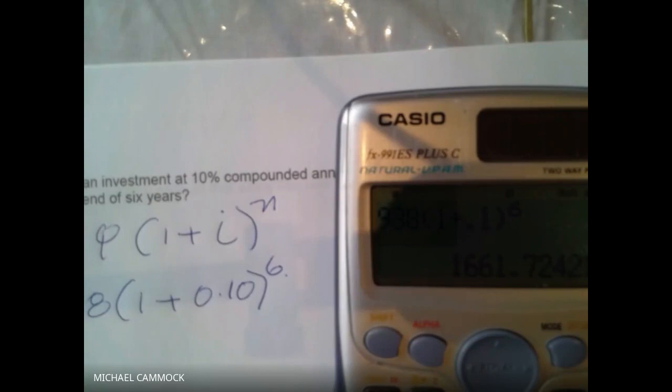Can anybody tell me how I would round that? Every answer has to be to 2 decimal places, right? Can anybody tell me what this is to 2 decimal places? I'm going to go back and put that answer into my screen that we just had before. What would that answer be to 2 decimal places? Hopefully you can see the answer on the calculator.